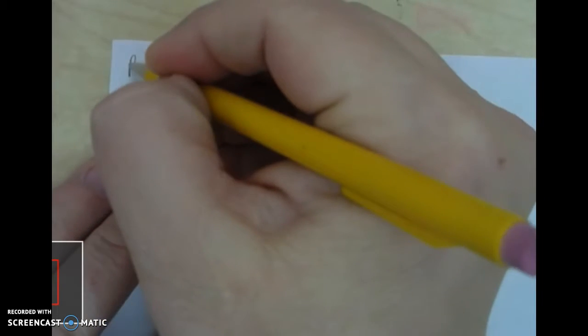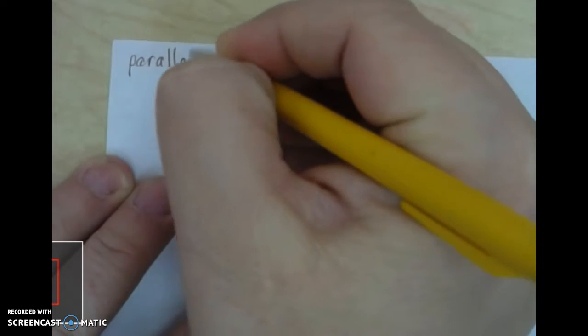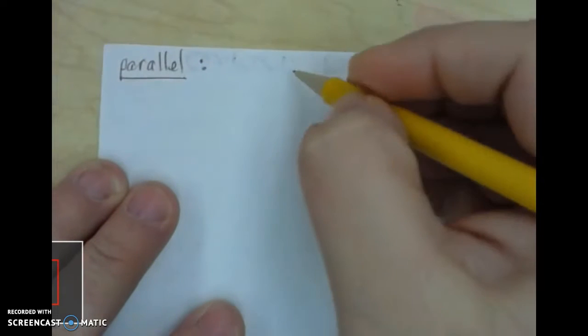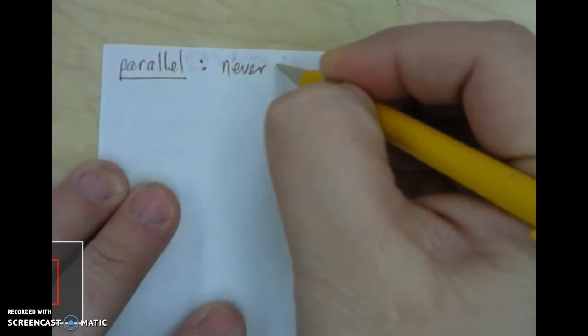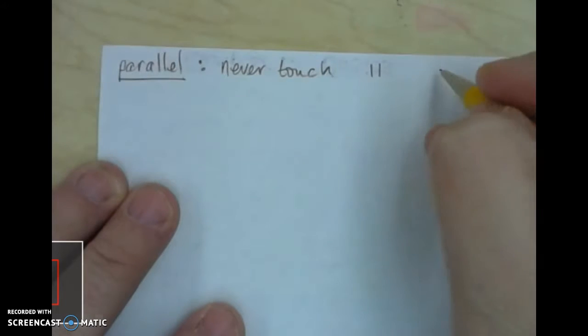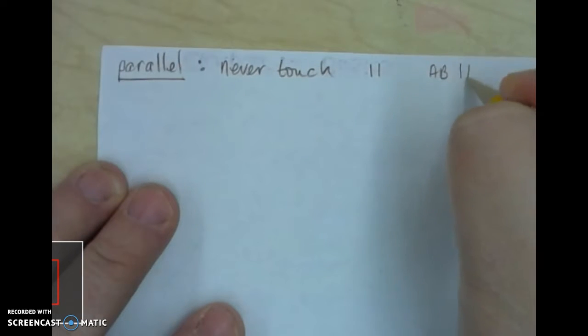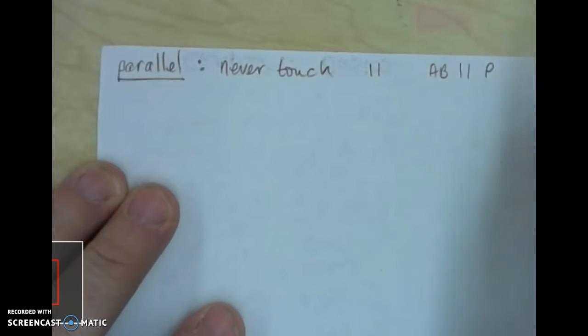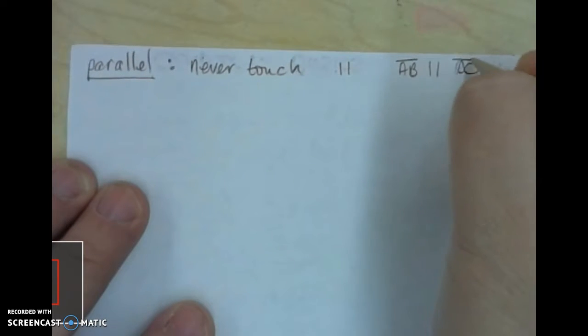So there's some basic vocabulary words we have, and the first one we have is parallel. And remember, lines are parallel if they never touch. And the symbol for parallel is that. So AB is parallel to, no, it can't be parallel to BD, to DC. Okay, so those things are parallel.